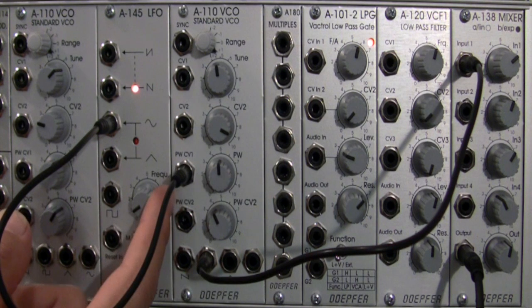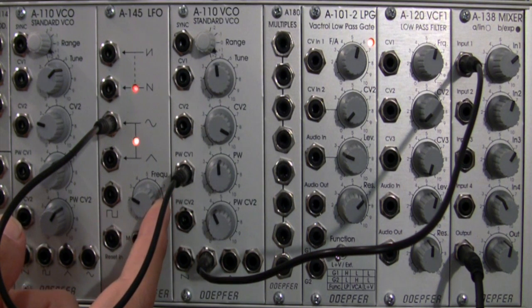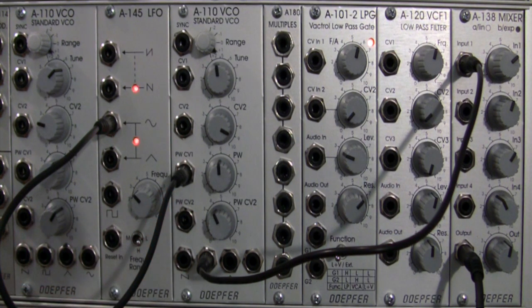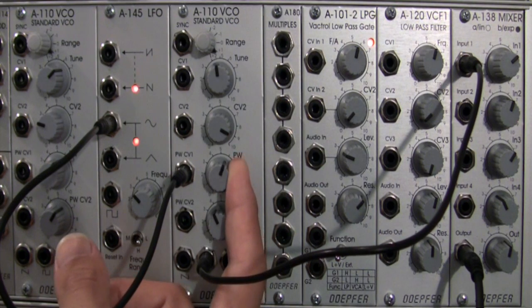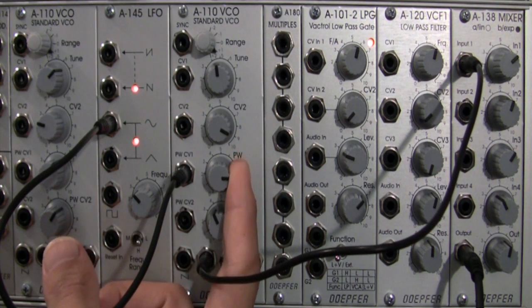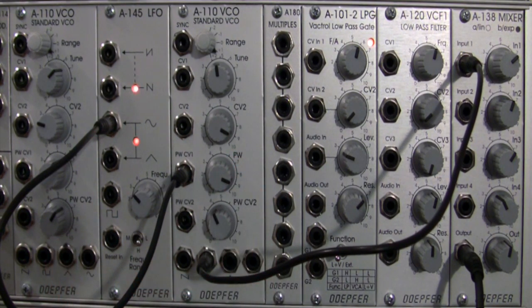And if I want to, I can bring that up a little bit. And I can bring it up a little bit further if I want. Till it goes off into that area where we can't hear it anymore.